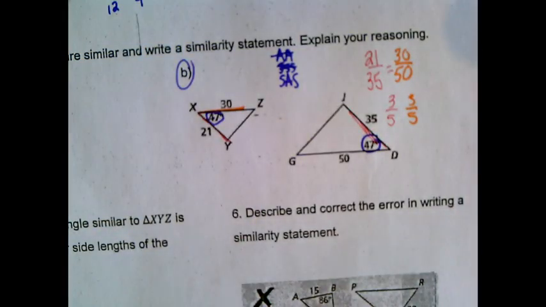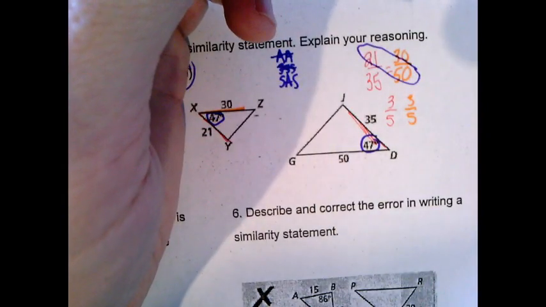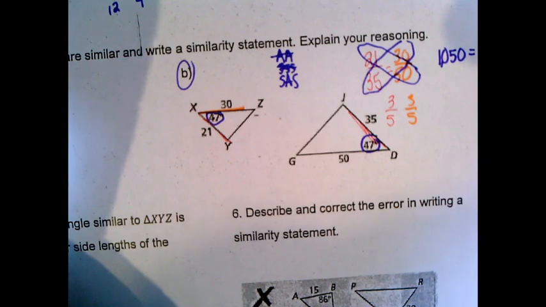Another way you could do it, if you want to see, is you just cross multiply them. I could cross multiply 21 times 50. 21 times 50 is 1050. And see if that's equal to this. If I do 30 times 35, that is 1050.